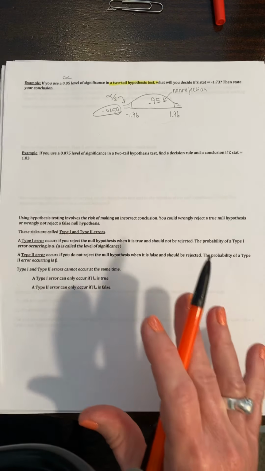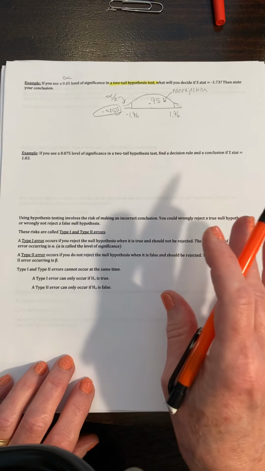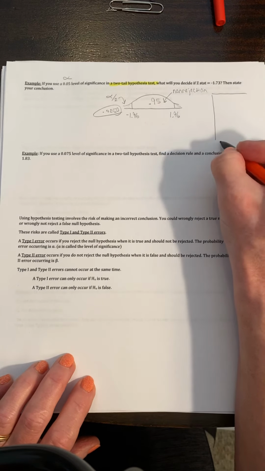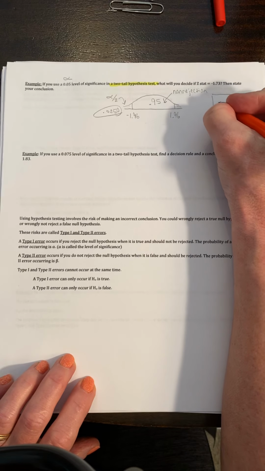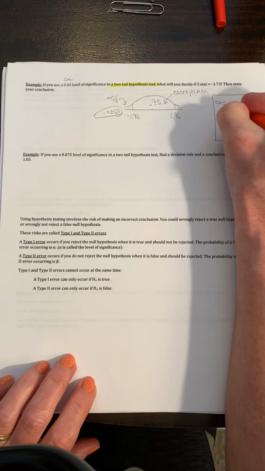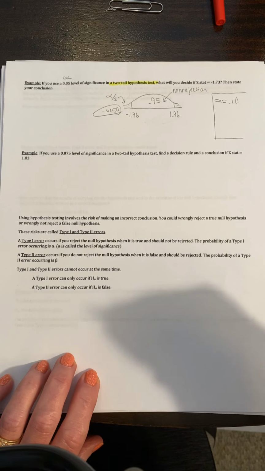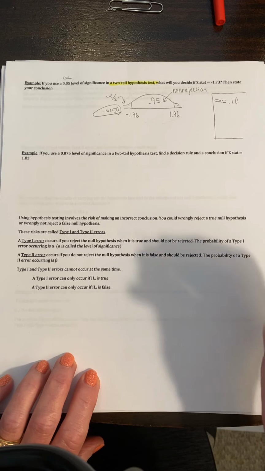Now, I will clarify here, in this homework, you need to make yourself a note. For alpha equal to 0.10, which was our 90% confidence level, we were using positive or negative 1.65.